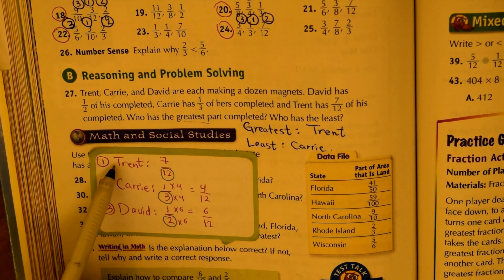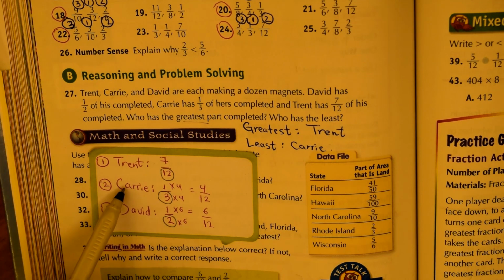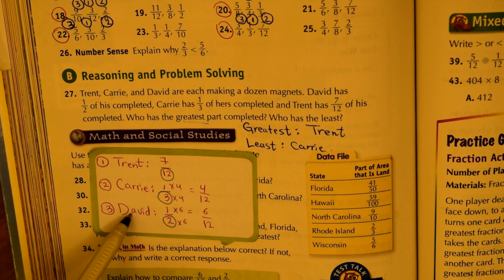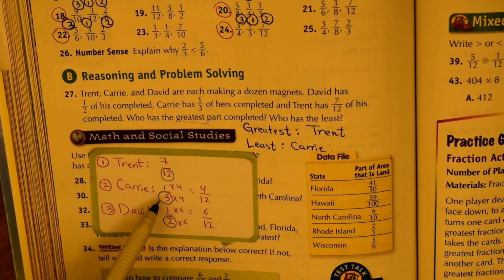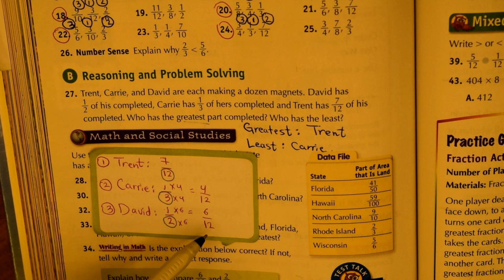So the first one for Trent, 7 over 12, and for Katie, 1 over 3, and David, 1 over 2. The greatest number here is 12. How can I make the 3 12? I will multiply up and down by 4. 1 times 4 equals 4, 3 times 4 equals 12. Here I have 2. How can I make the 2 12? I will multiply up and down by 6. 1 times 6 equals 6 and 2 times 6 equals 12.